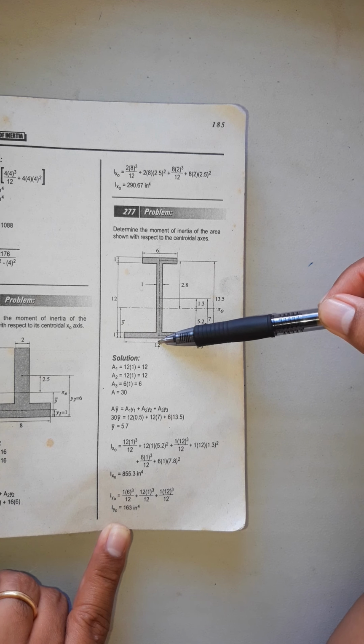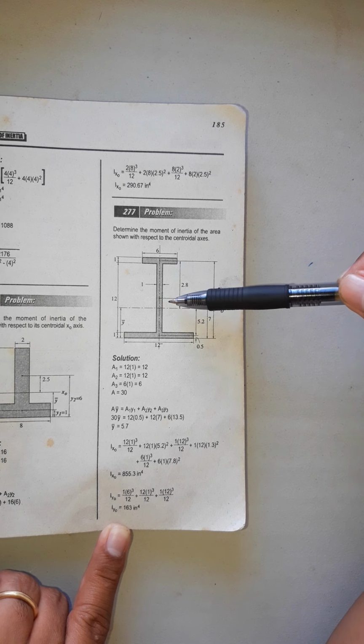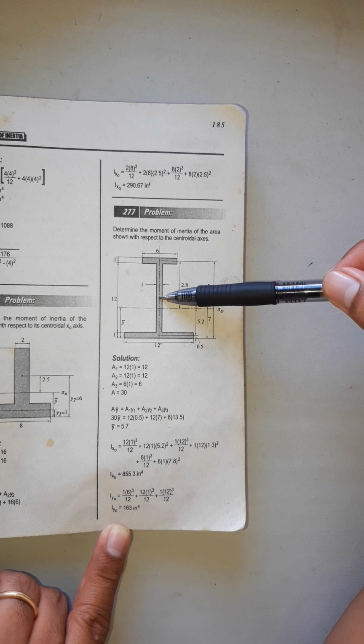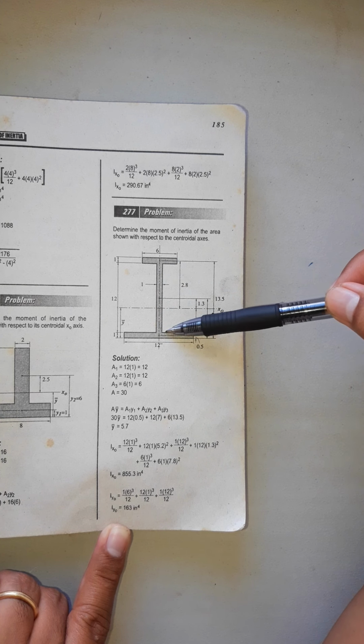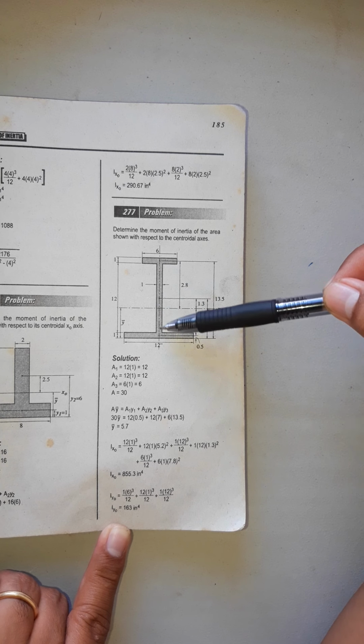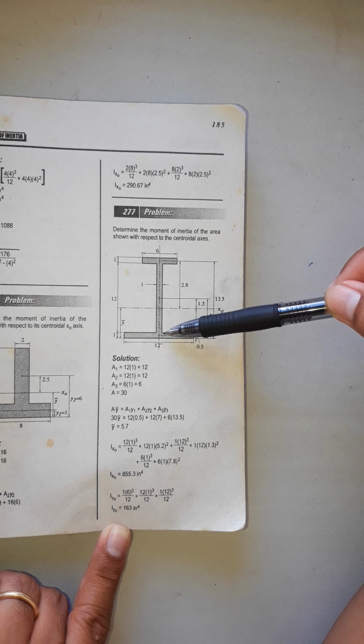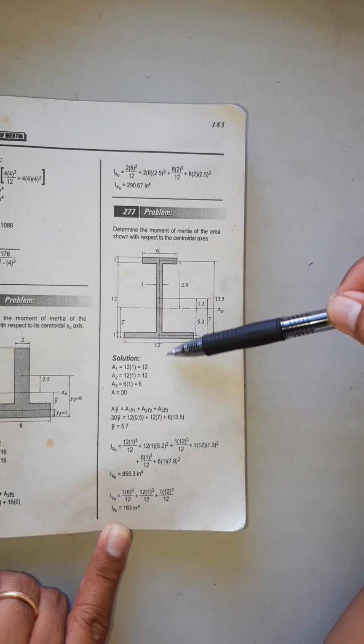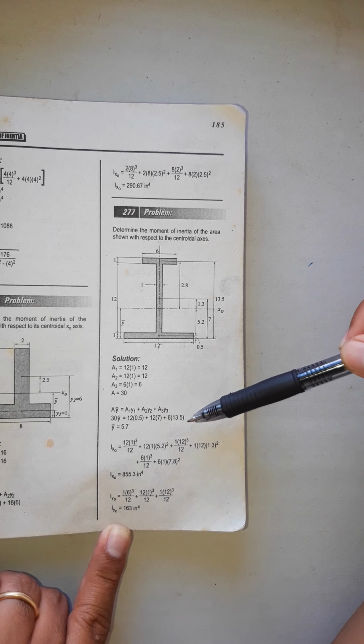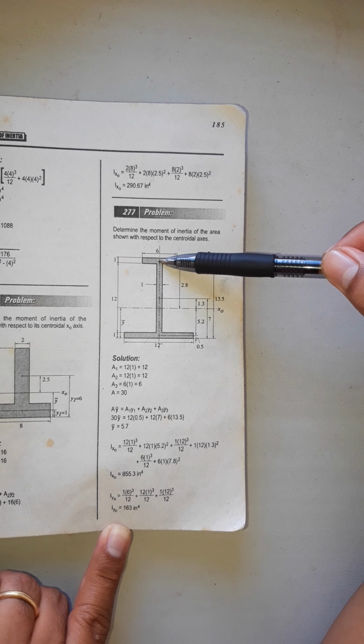For area 2, its bar y is half of 12, which is 6, plus 1 from the depth here, so 7. Next is this one.